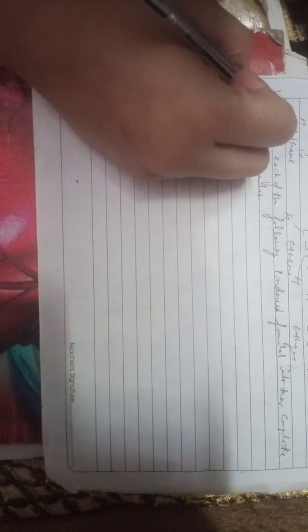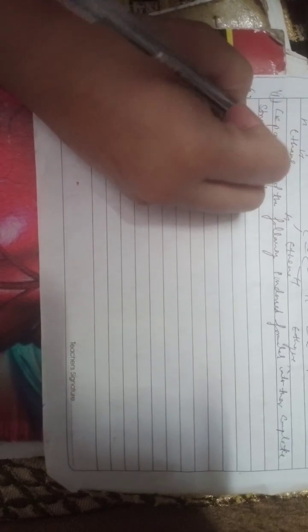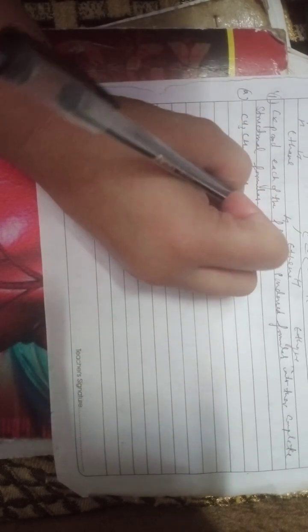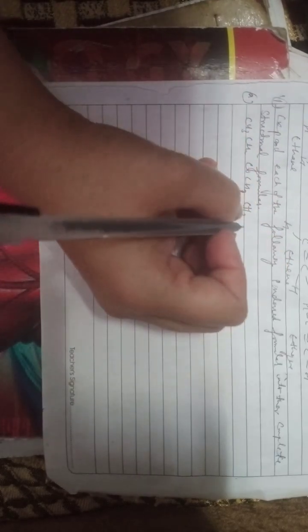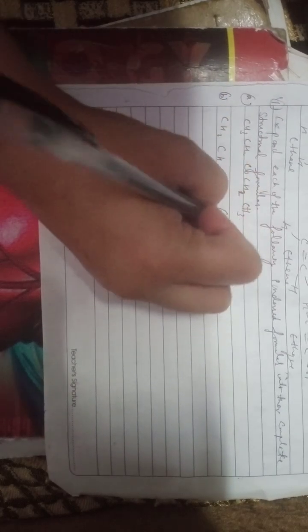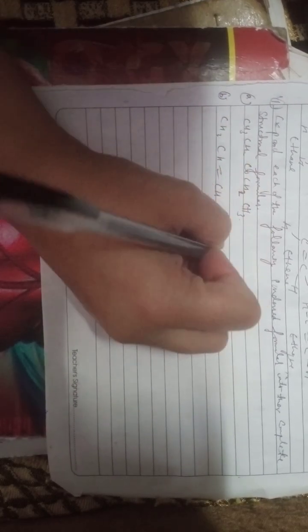So the first one we have CH3CH2COCH2CH3. The presentation is one side, and the second then we have another one. We will do one by one. CH3CH=CH(CH2)3CH3. Okay, so we will do one by one, and that will of course be helpful for us as well.